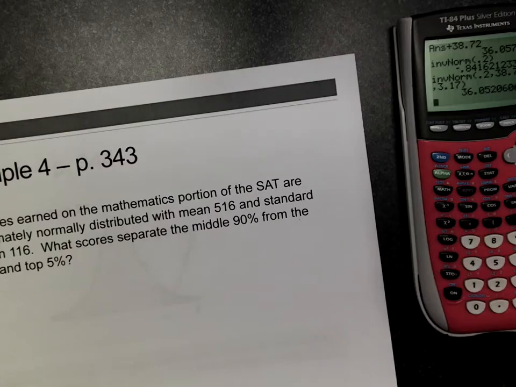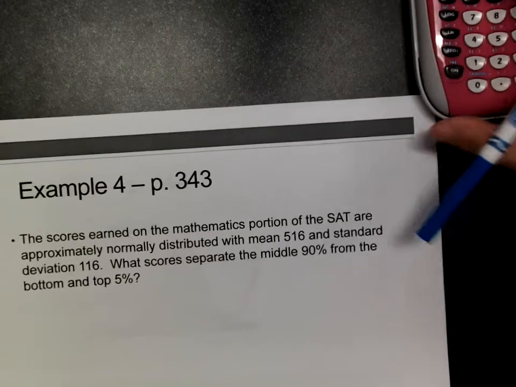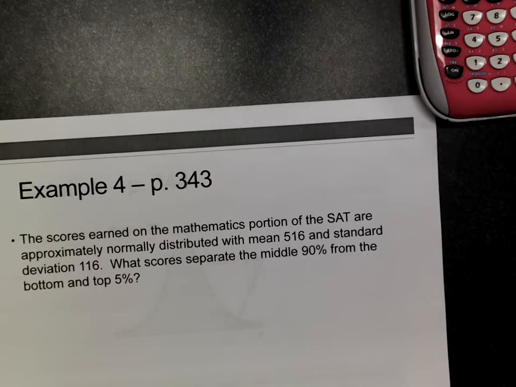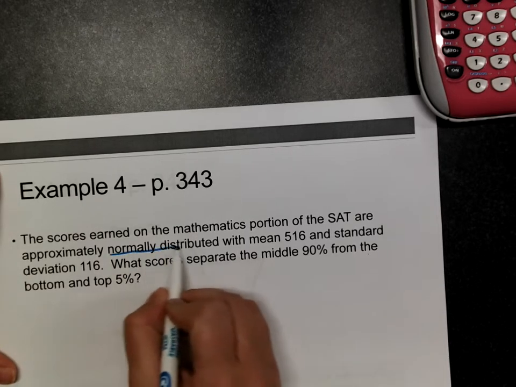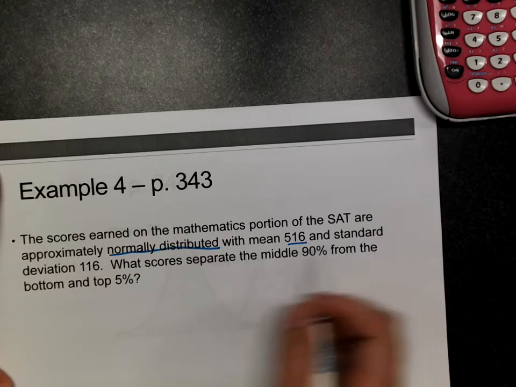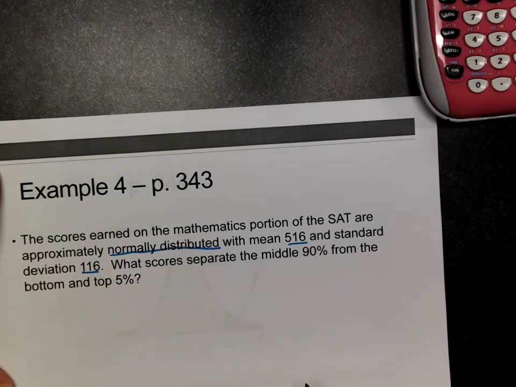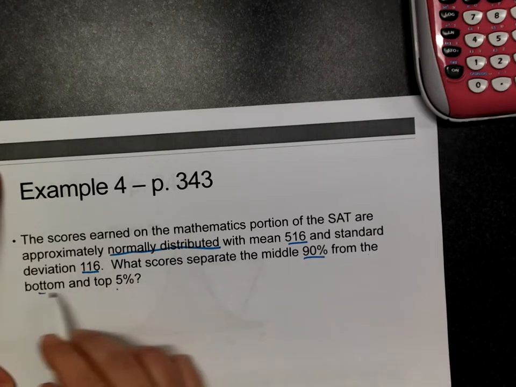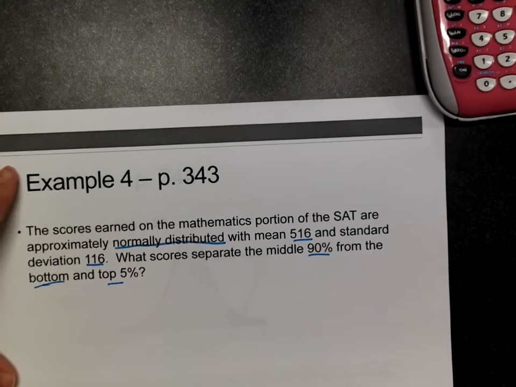I think I have one more example here. Yep. Alright, one more example of working backwards. This is example 4 from page 343. It says the scores earned on the mathematics portion of the SAT are approximately normally distributed with a mean of 516 and a standard deviation of 116. What scores separate the middle 90% from the bottom and top 5%?